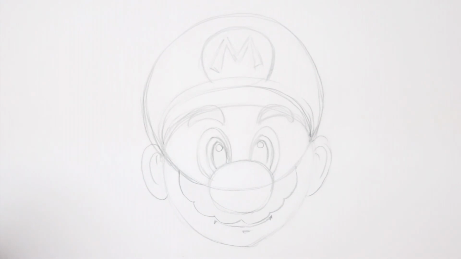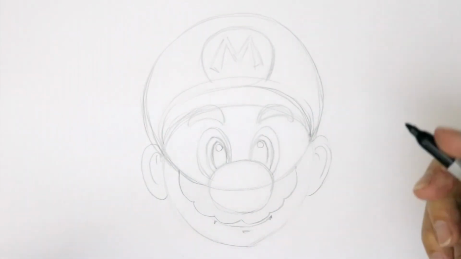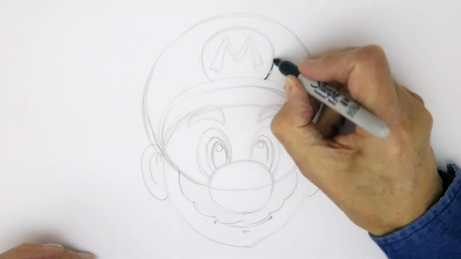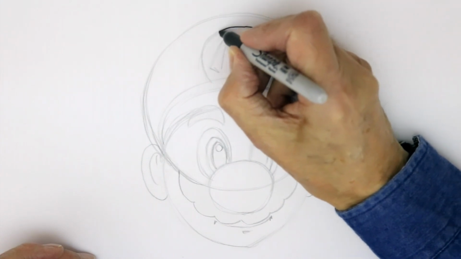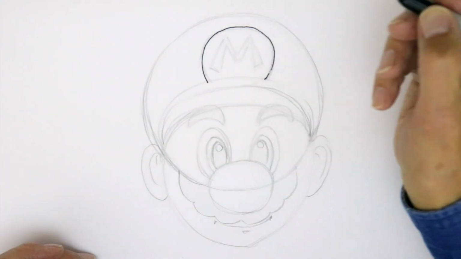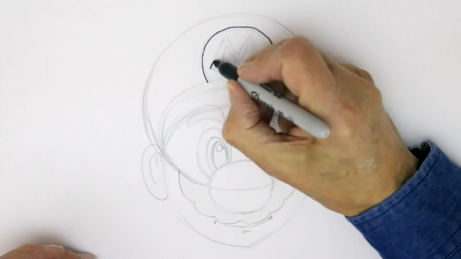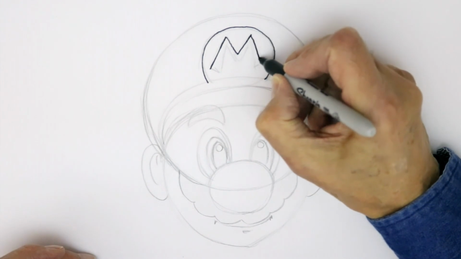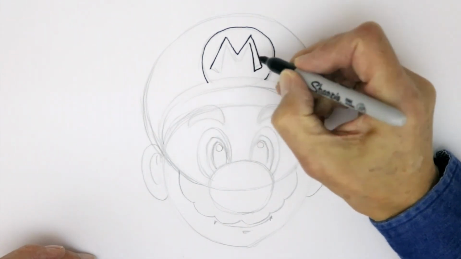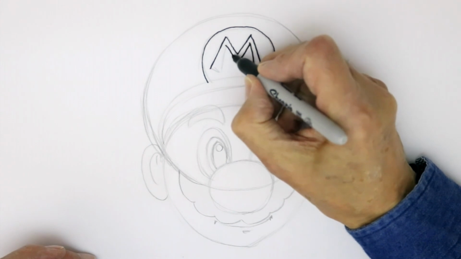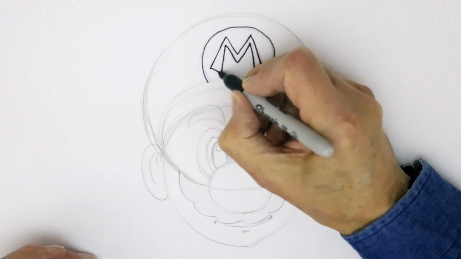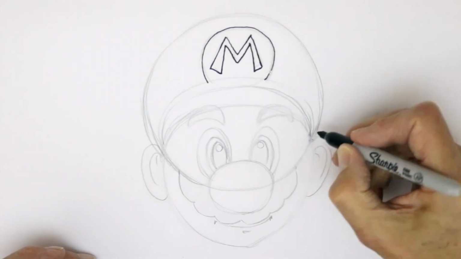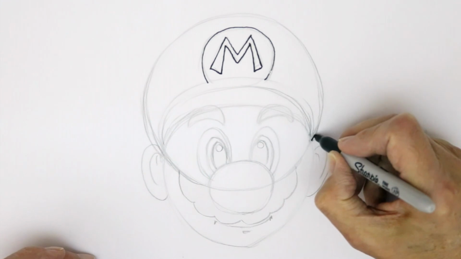Right, now we can start to ink in. So first of all, I'll start off with the circle around the letter M, down to the edge of the skip of the cap there, and then nice sharp points on your letter M, and splay that one out a bit, you see, and keep that parallel, and splay it out again to the bottom, like that.